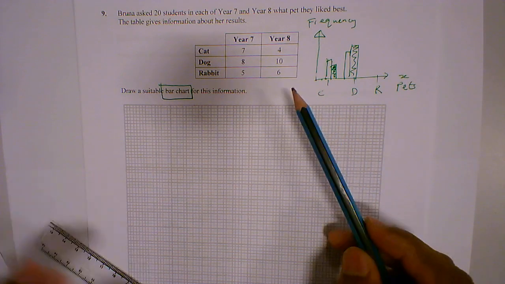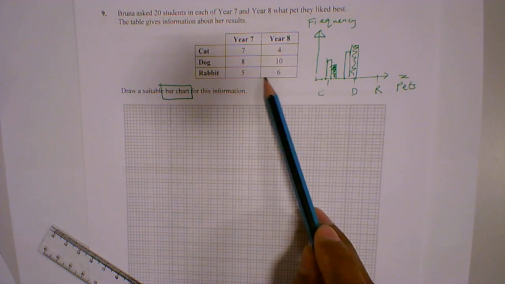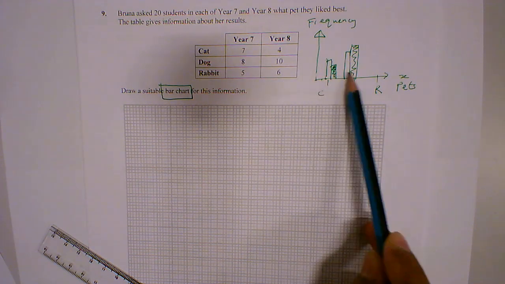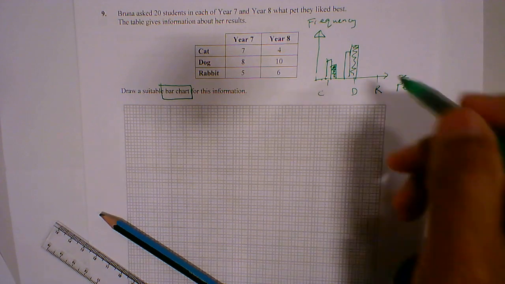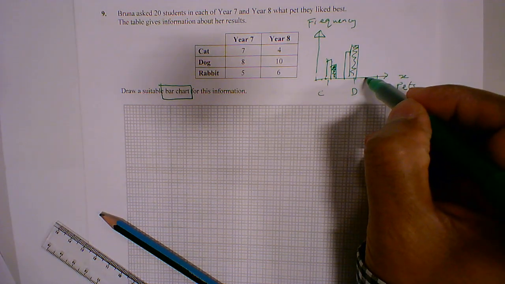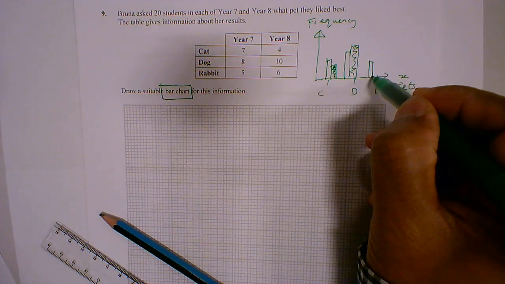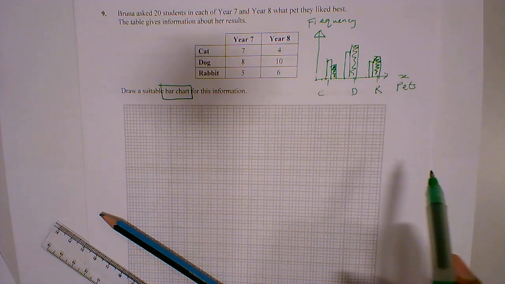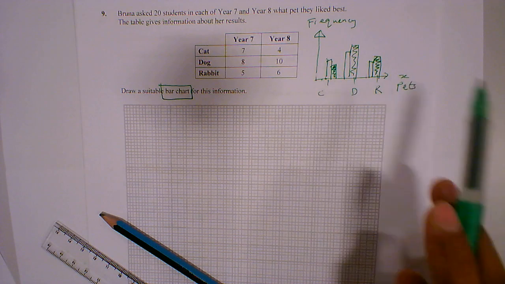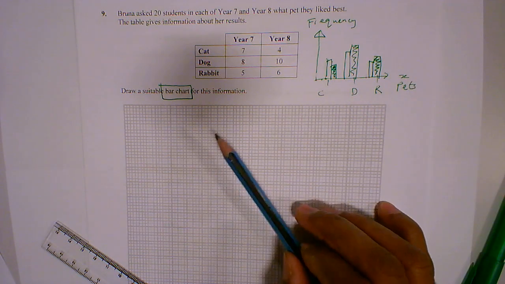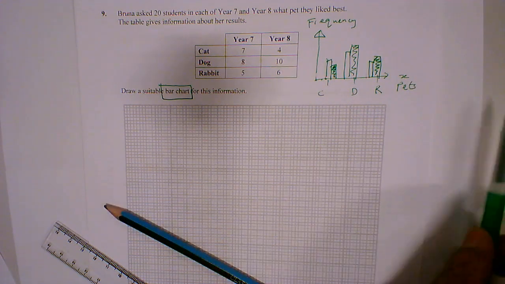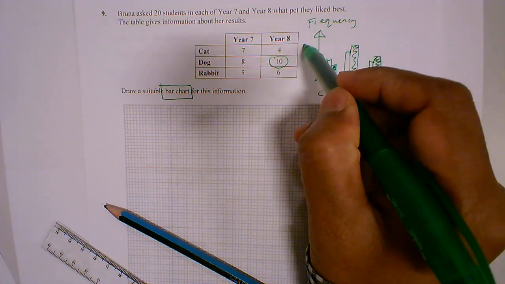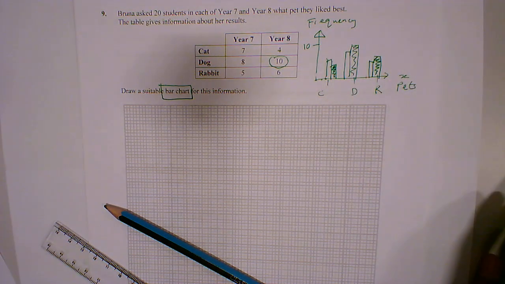So I'm going to make sure I've got enough space for all of these. I'm going to have 1, 2, 3, 4, 5, 6 bars, and I'm going to have space in between them as well. Let me just do a sketch of rabbit as well, just so that you get an idea of what it would be like. Okay, so I need to have space in between these. My highest frequency is 10, so my frequency goes all the way up to 10.